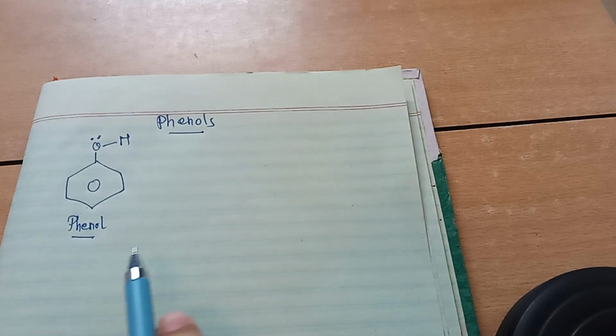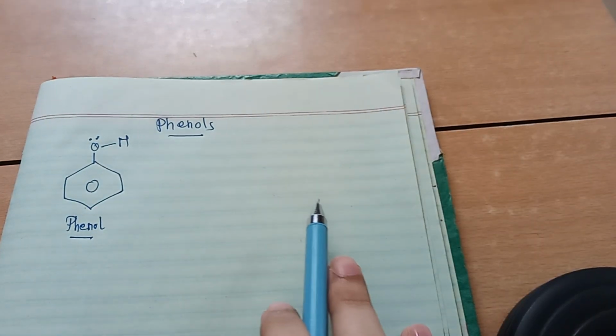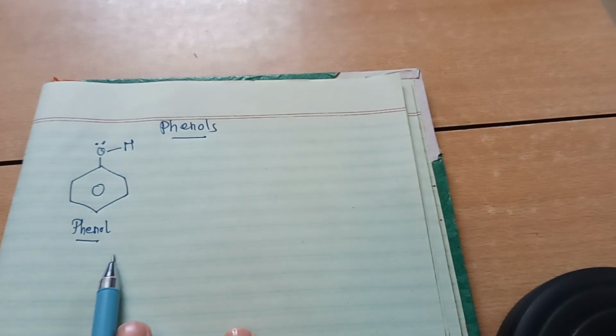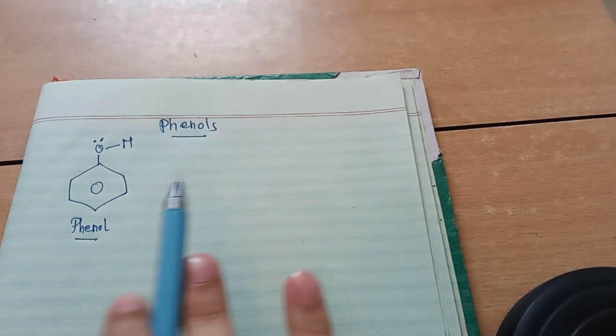Hello everyone. So today we are going to be studying the chapter phenols. It is a very important chapter. It is actually a part of alcohols, phenols and ethers, but we are going to be studying this separately. So yeah, let's get started.